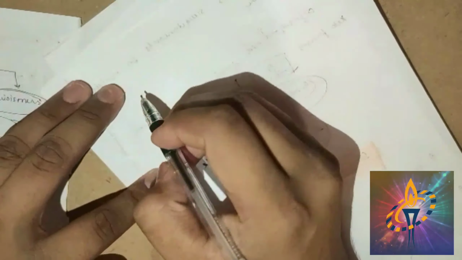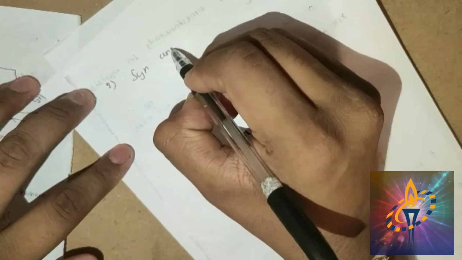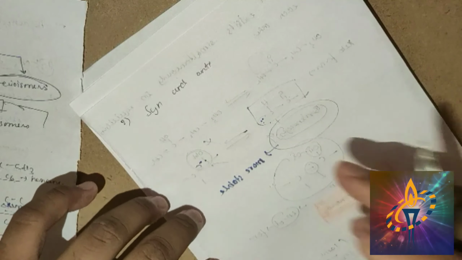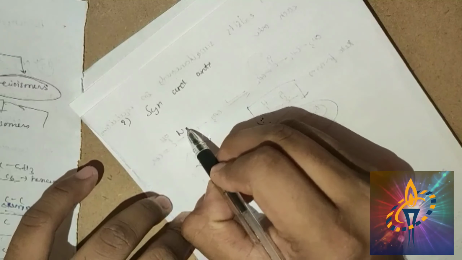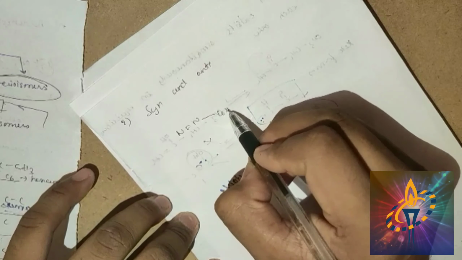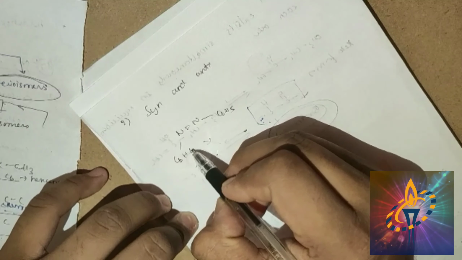Next comes syn and anti. What is syn and anti? This is the same type as cis and trans, but with a slight difference. You can see like this, here other groups may or may not be present, may or may not be the same.